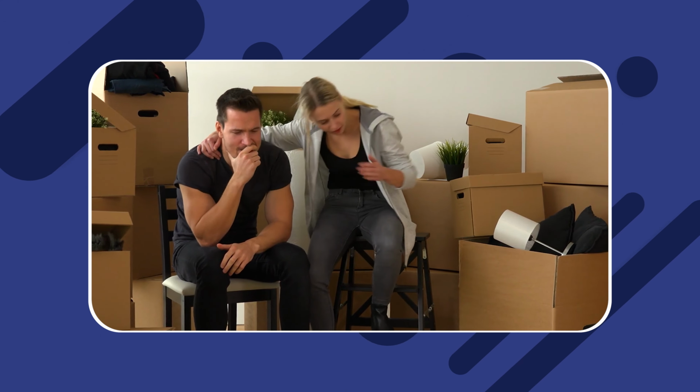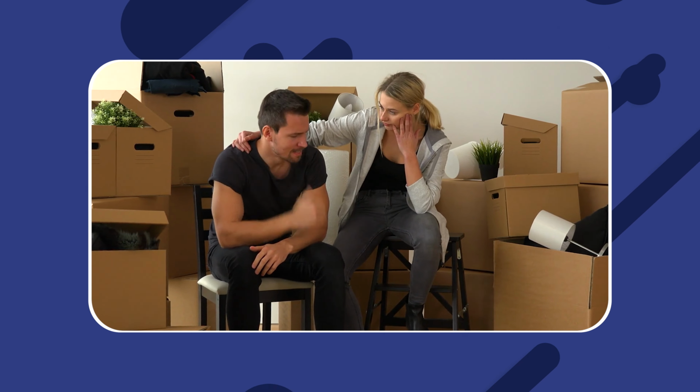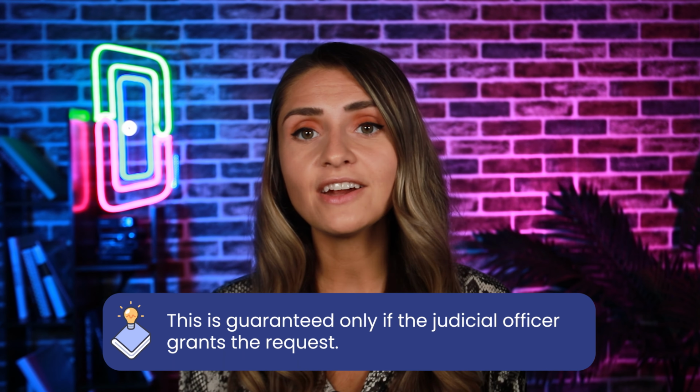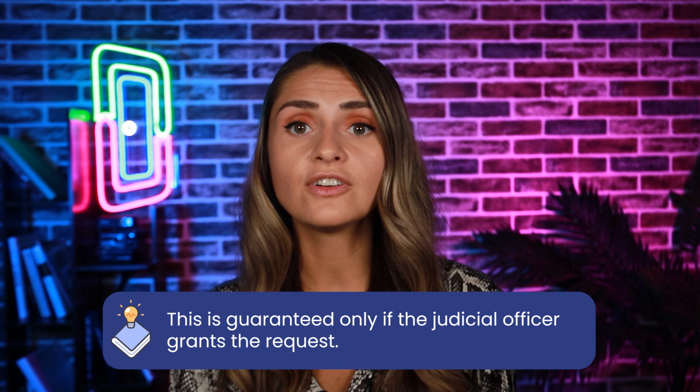If the tenant or a family member living with the tenant has a hard time moving out immediately or has other valid reasons, then the tenant may ask for a 5-day stay of execution. This is guaranteed only if the judicial officer grants the request.